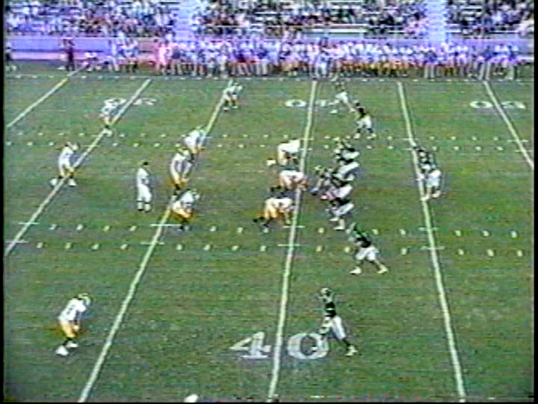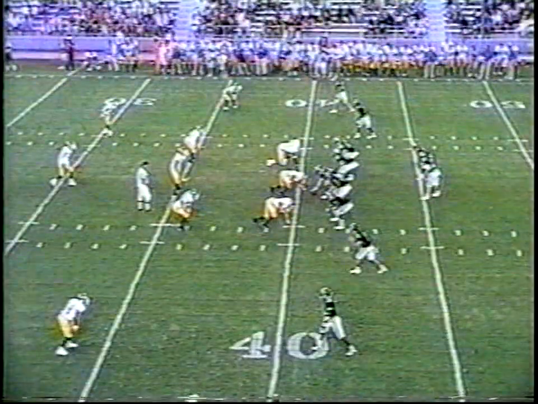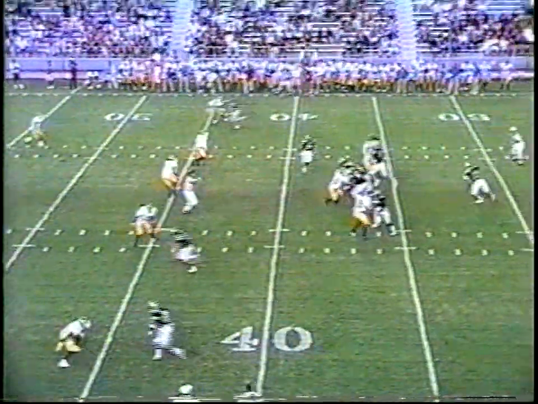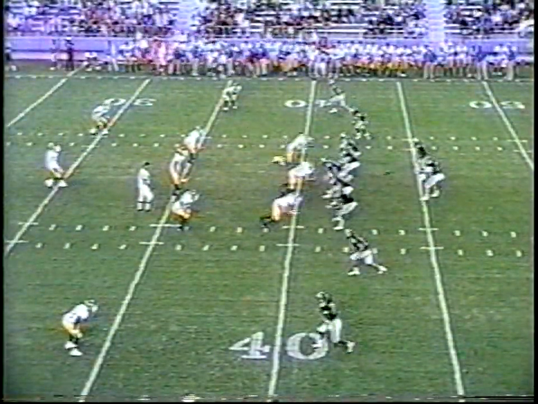Now we will tag the shallow to our wide receiver. However, this time we're going to throw the ball to our slot on the opposite side. We read to the shallow, come underneath, come to the dig route to our slot receiver.